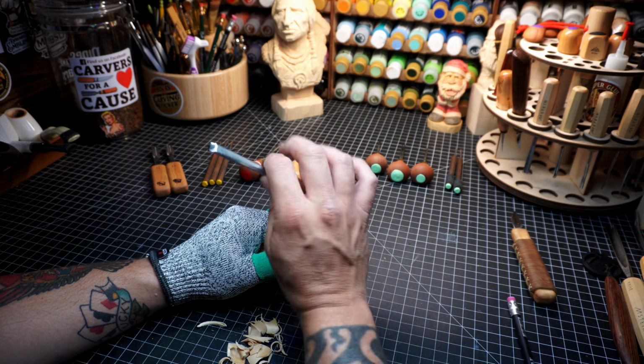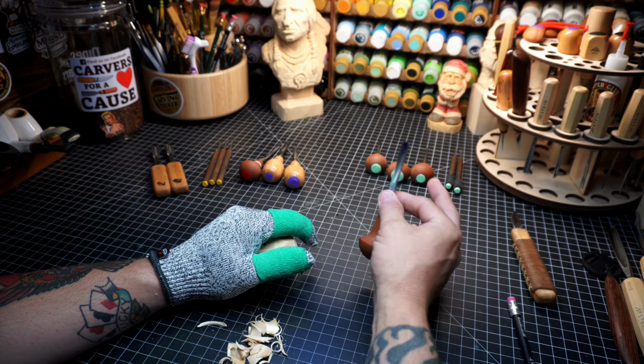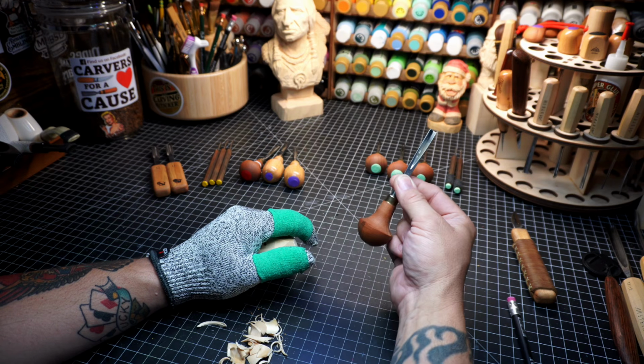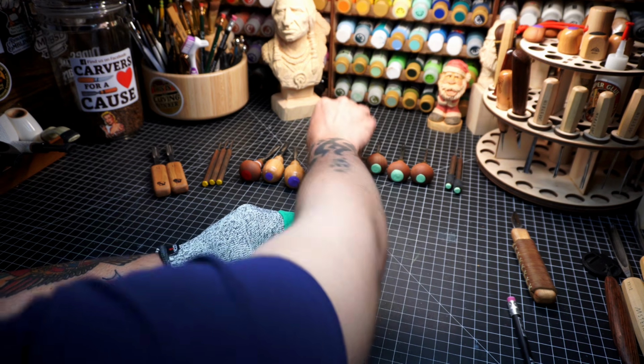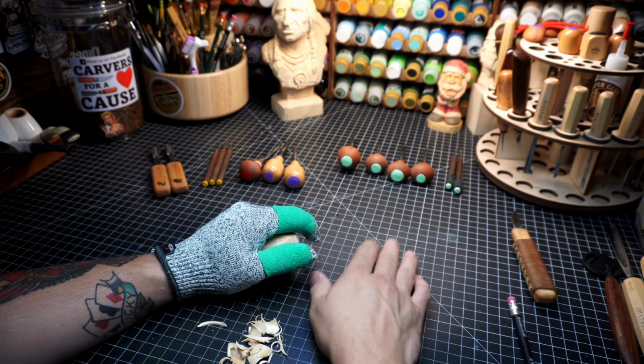You don't have to get a Pfeil. This is just the one that I happened to get whenever I was a newer carver, and that's the one I stick with because that's the one I got first. So that's my spiel on V-tools.